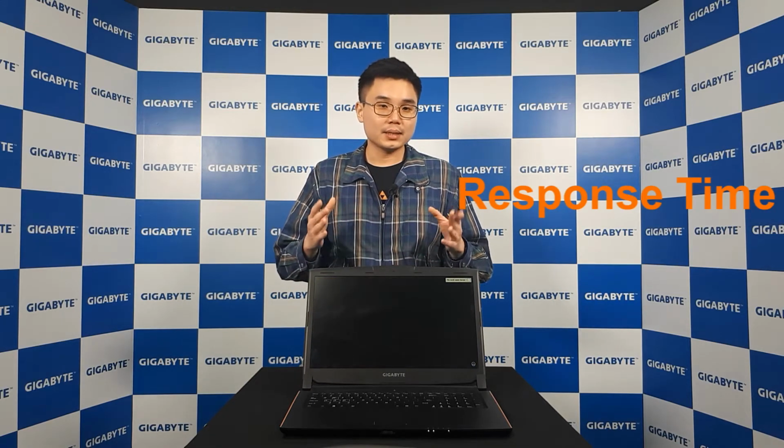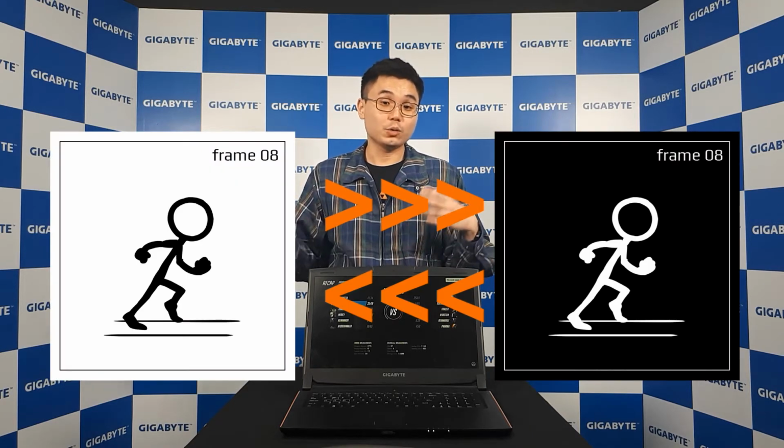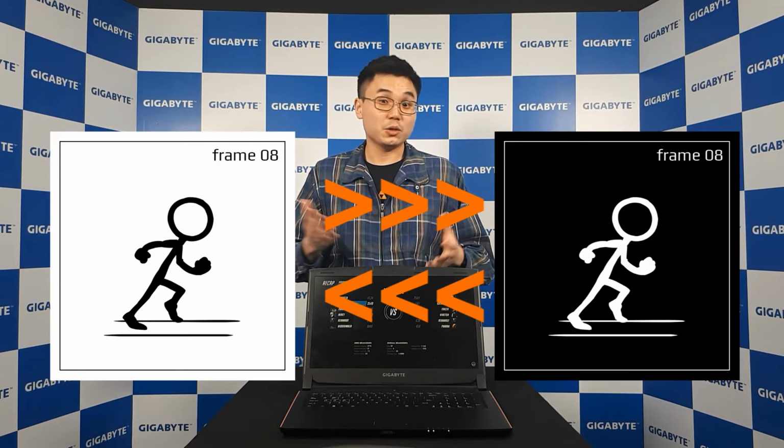Now we know every frame is like a different picture, featuring different colors or brightness, and when it's refreshed quickly enough, the continuous image becomes a video. The response time is the time that the panel needs for changing the color of a pixel from the brightest to darkest, or from the darkest to the brightest.